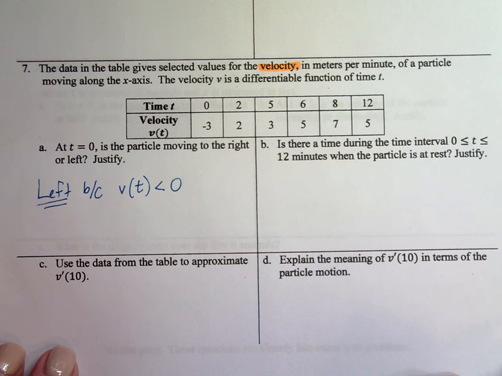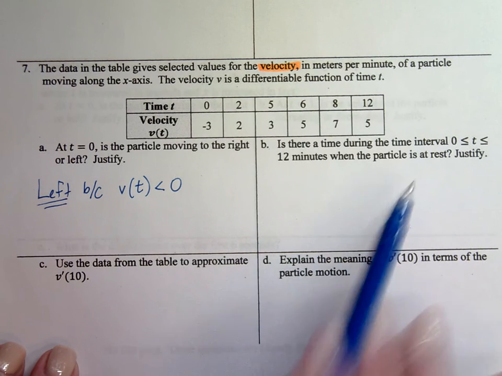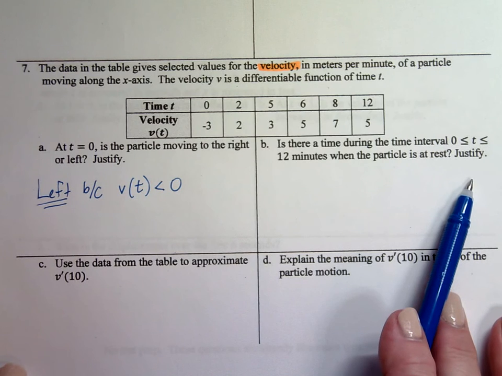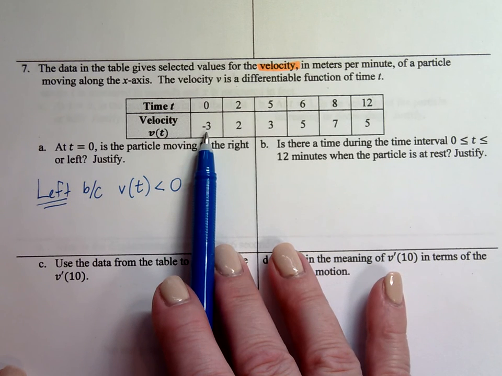For B, is there a time during the interval from 0 to 12, that the chart encompasses, when the particle's at rest? So think about this logically. If I were to plot these points and connect them, because it's a continuous graph, this would be 0, -3. This would be 2, 2.